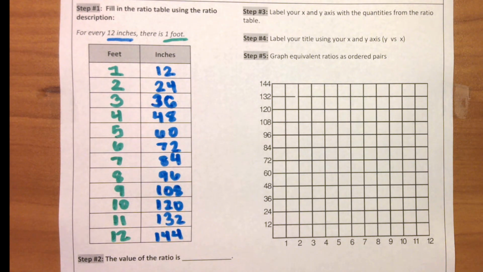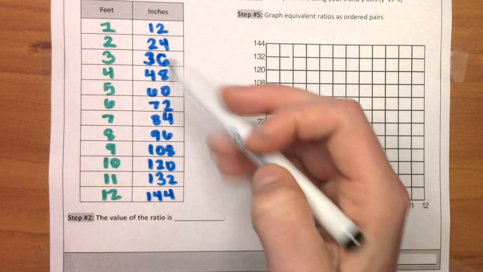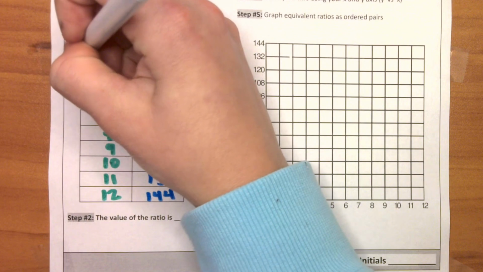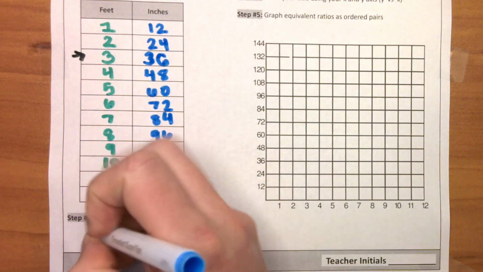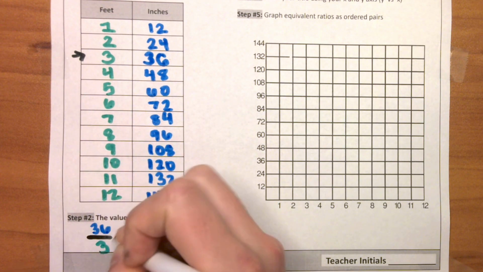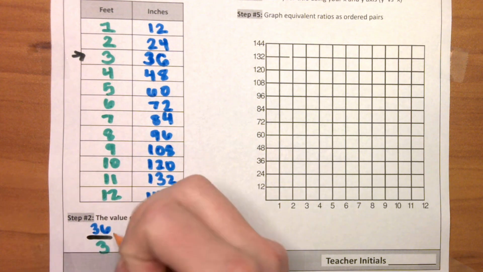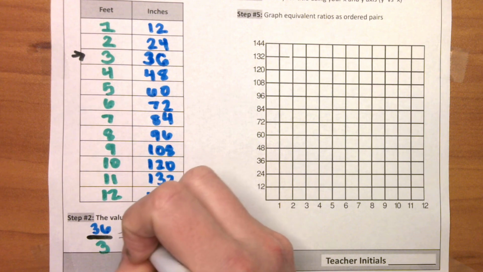Now that we've filled in our ratio table, step number 2 is to figure out the value of the ratio. To determine the value of the ratio, we're going to divide. I'm going to take one of my inches values. I'll choose this row right here. So I'm going to take 36 inches divided by 3 feet. And 36 divided by 3 is 12.